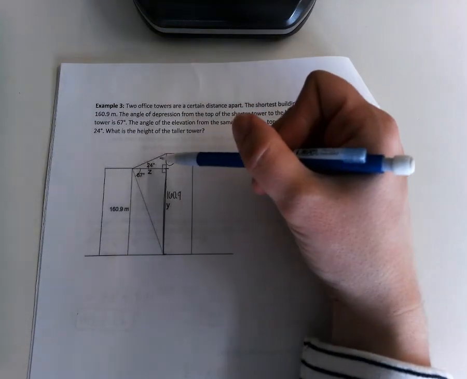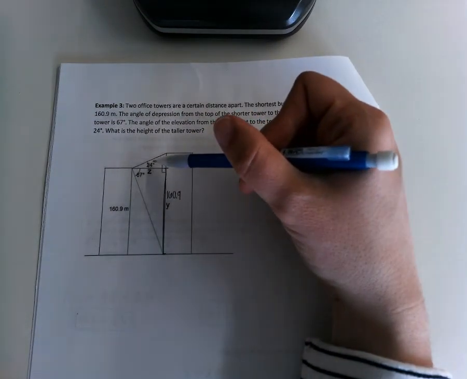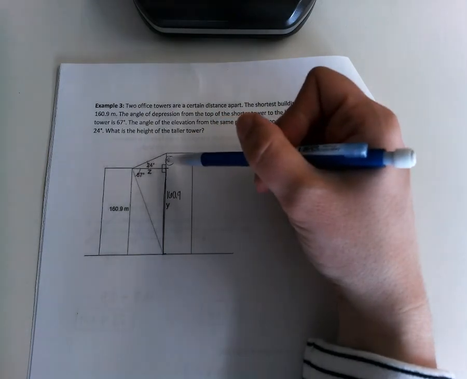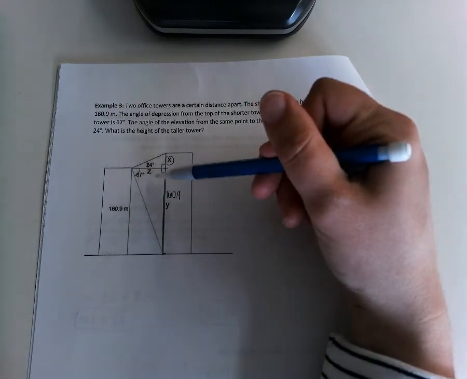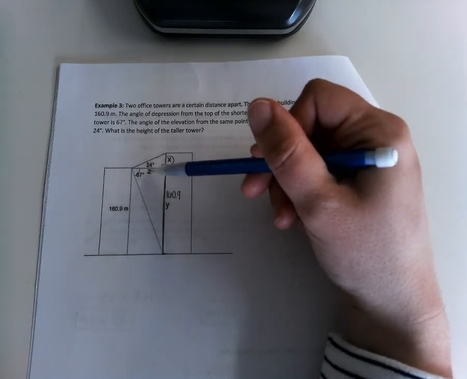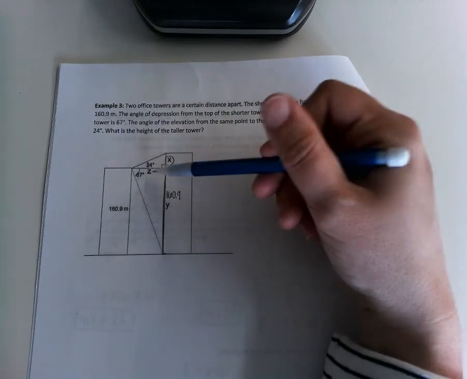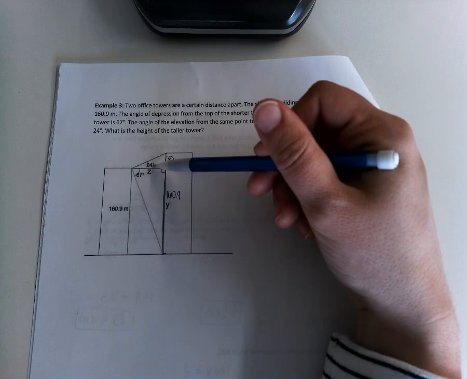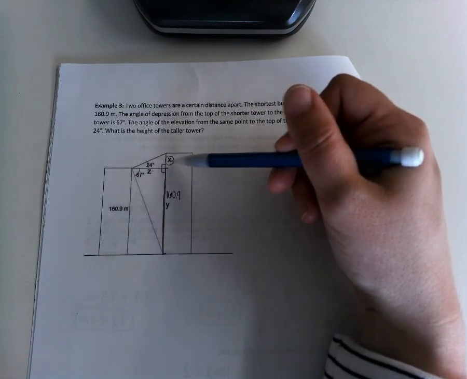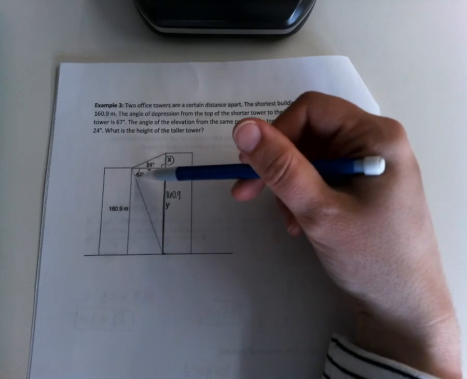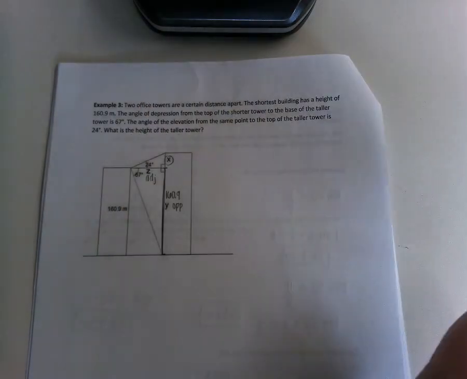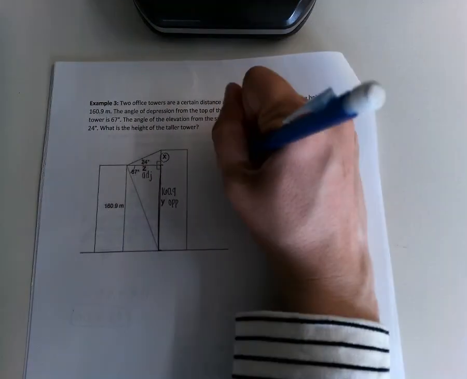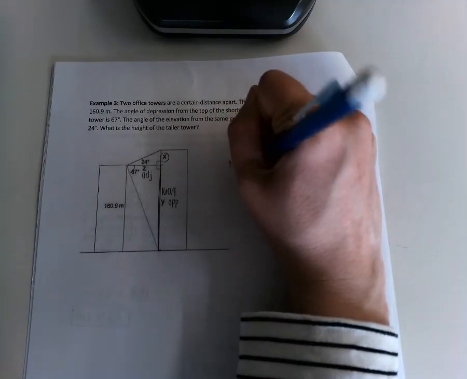So if we look here, in this top triangle, we know 24 degrees, but we don't know this side, we don't know this side, we don't have any other information. But if we use the larger triangle here, we could solve for side z using this angle and this side. If we knew side z, we could use that with the angle of 24 to solve for x. So let's look for side z. So again, in relation to the 67, this is the opposite, and this is the adjacent.